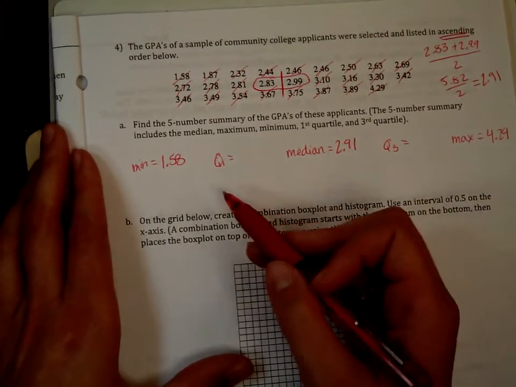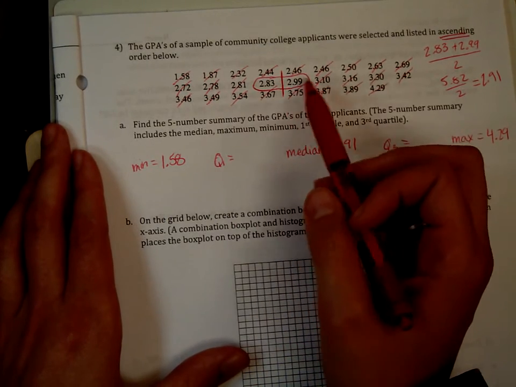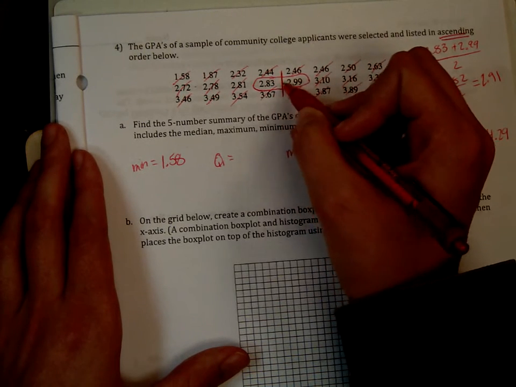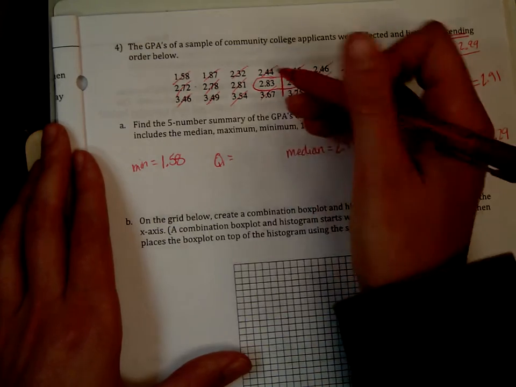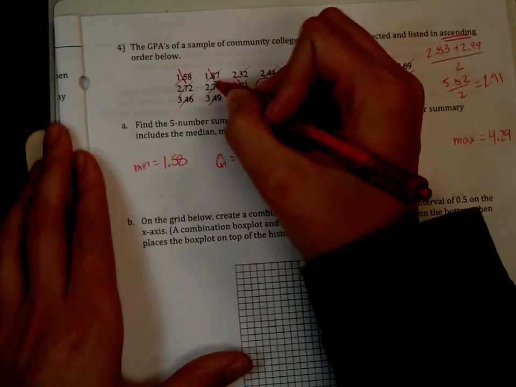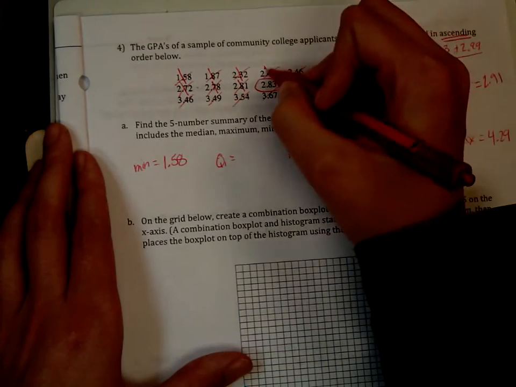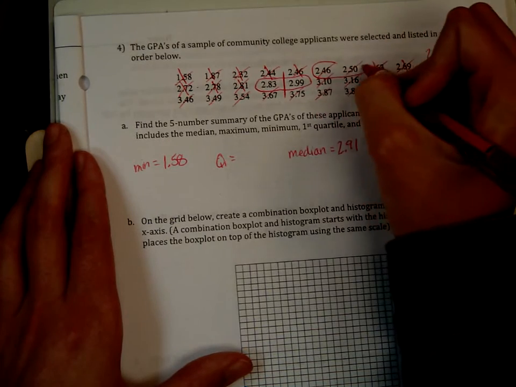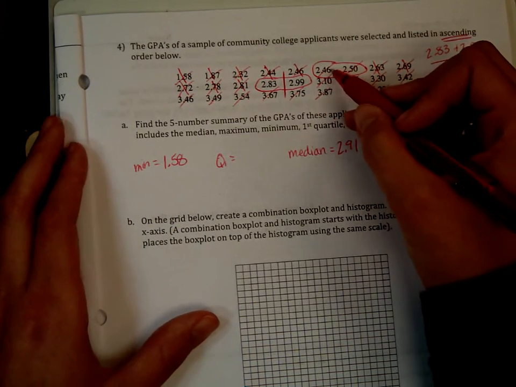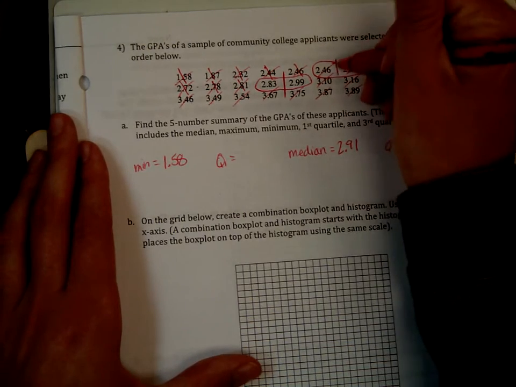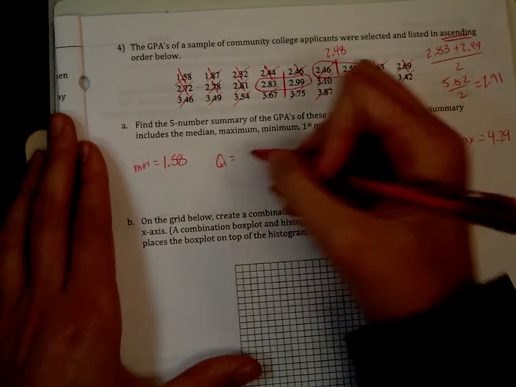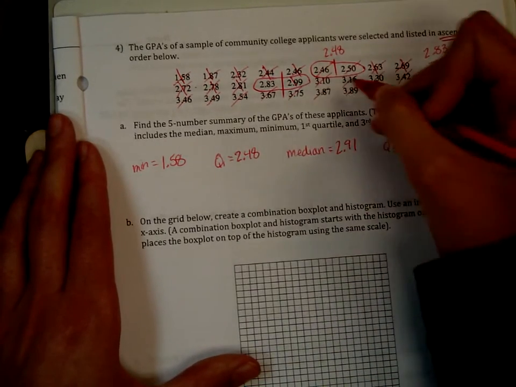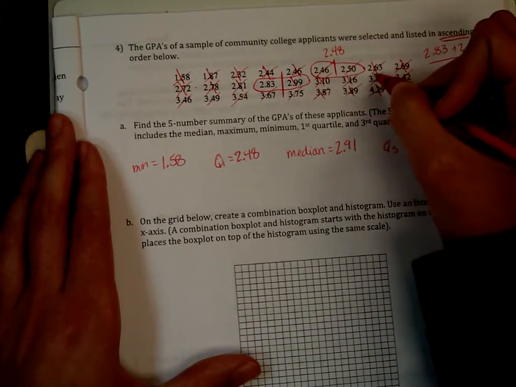Now to find the first quartile, I need to find the middle of the first half of the data. So I include this number because the median was right in the middle here. So I cross off. And again, I need to find what's right in the middle of 2.46 and 2.5. And it's going to be 2.48. I already know that. Same thing with the third quartile. I cross off my ends.